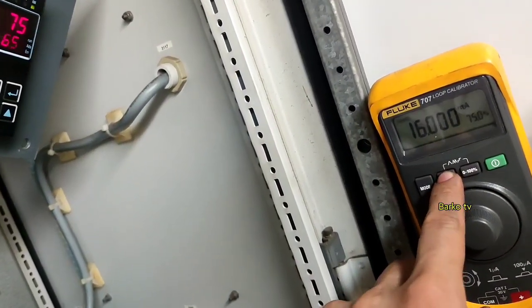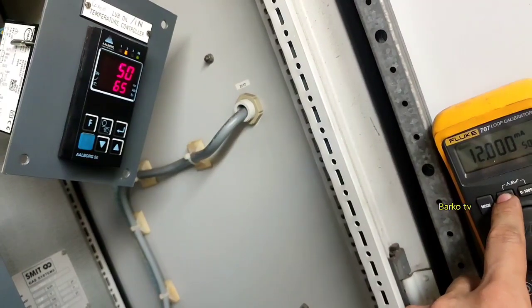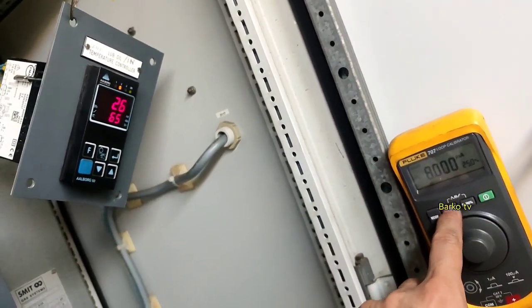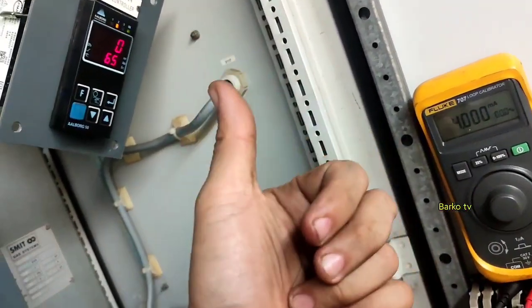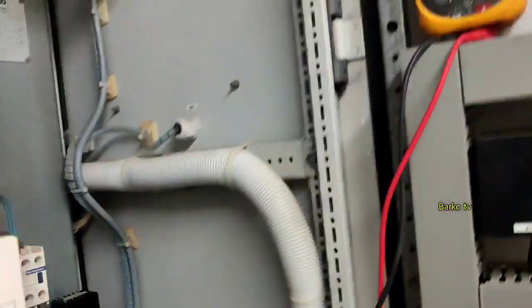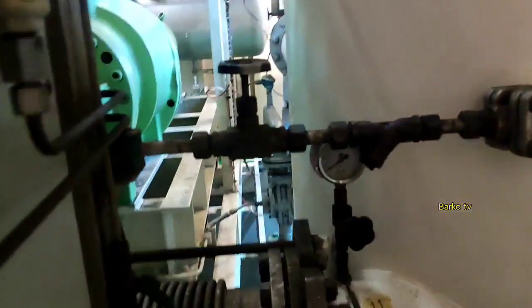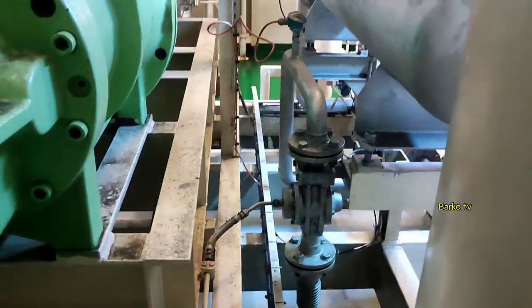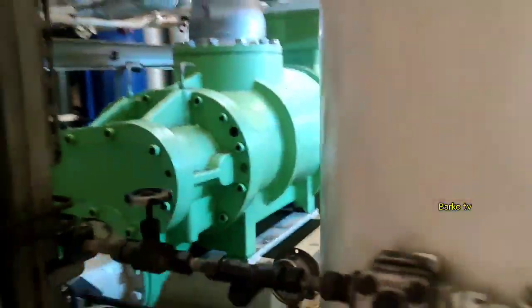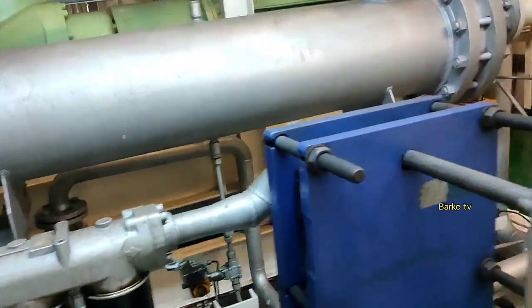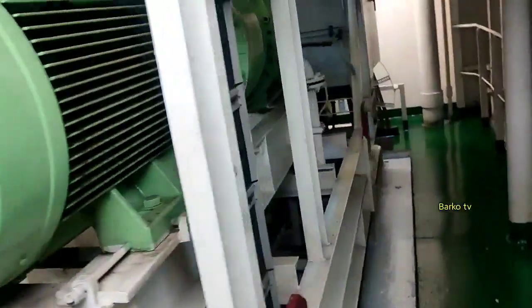Okay, 75 for 16, 12 for 50, and 25 for 4 corresponds to 0. Means our controller is good. That temperature, that is the inlet of our controller, inlet transmitter for our lube oil temperature, which connects to the cooler. Okay, this is the compressor.